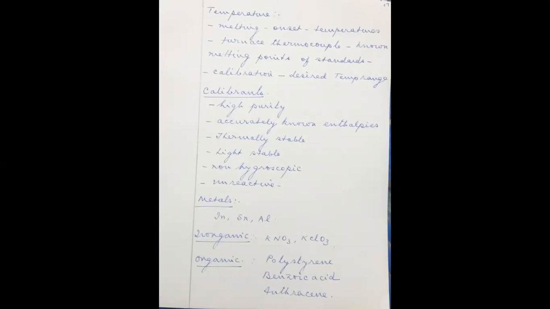Number five, it should be non-hygroscopic. I have already told you what is hygroscopic. Hygroscopic means which can absorb moisture and become very sticky. It is also called deliquescent, and opposite to deliquescent is efflorescent, the substances which will lose their water content and become dry. And then it has to be unreactive. So these are all the important characteristics of the calibrants used in differential scanning calorimetry.